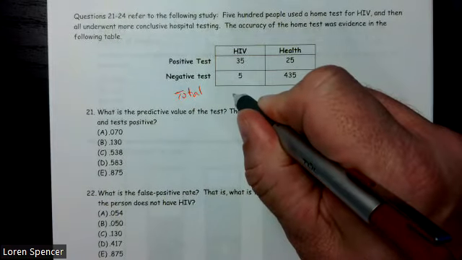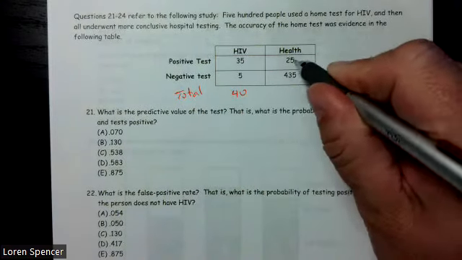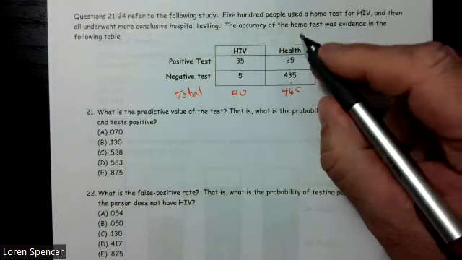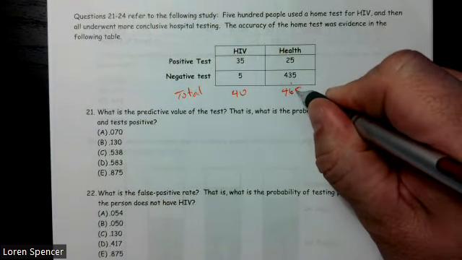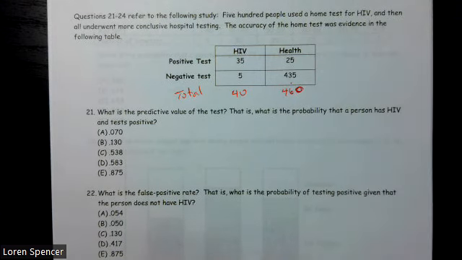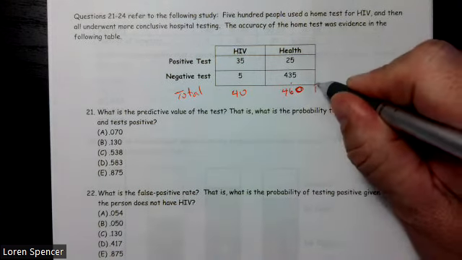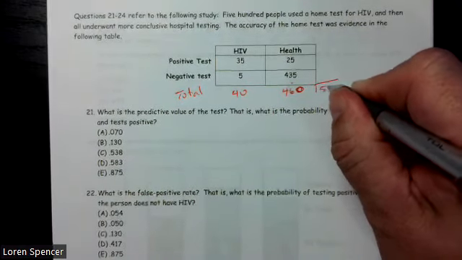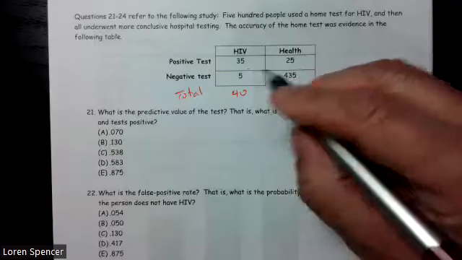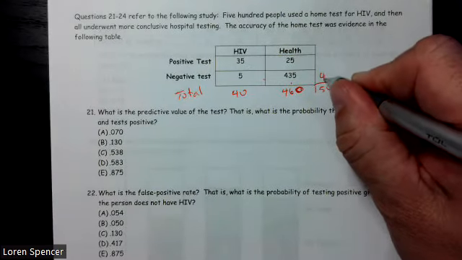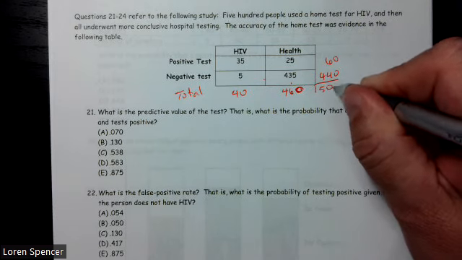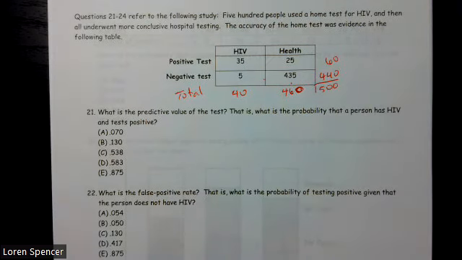So 35 and 5 is 40. 25 and 435 is 460. And that sums up to the 500. 5 and 435 is 440. That sums up to 60. And we all sum up to 500.